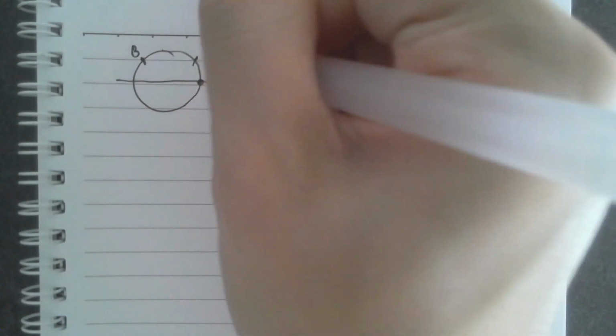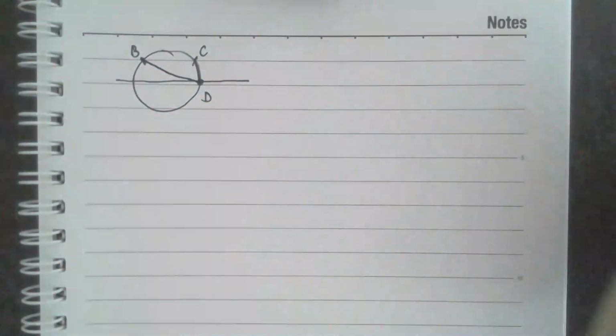So the circle, with D here, and let's just say B is right here and C is right here. That's the angle BDC, with the y-axis right in the middle.